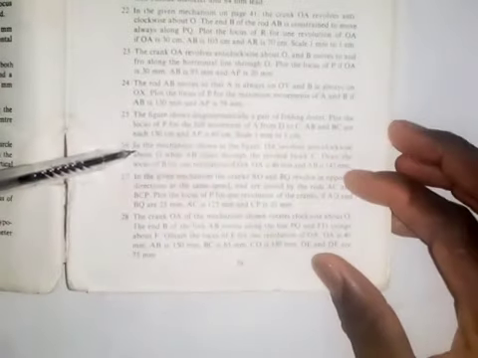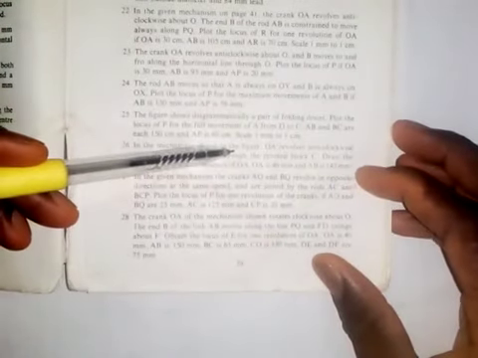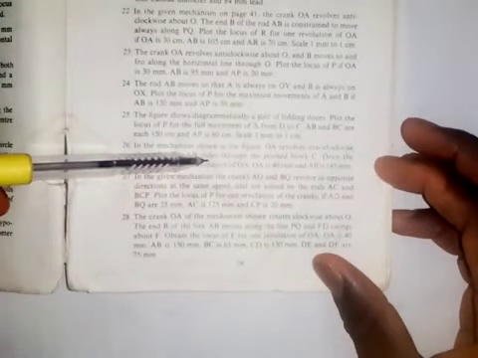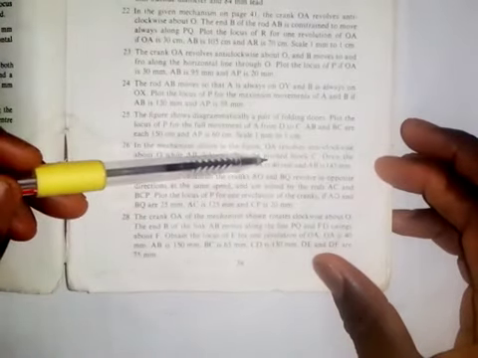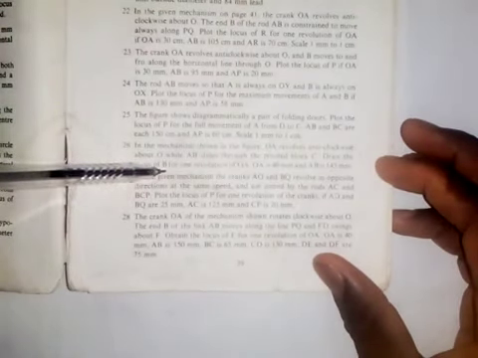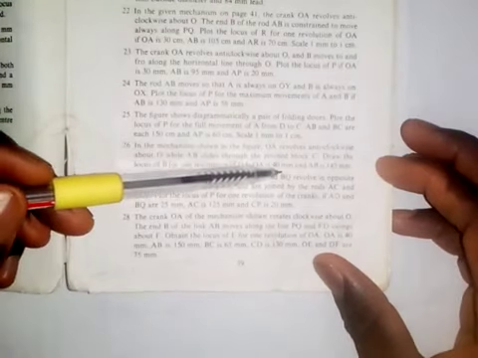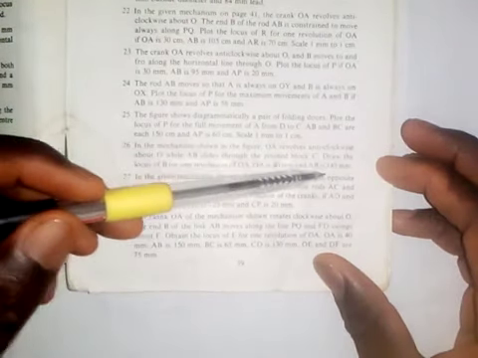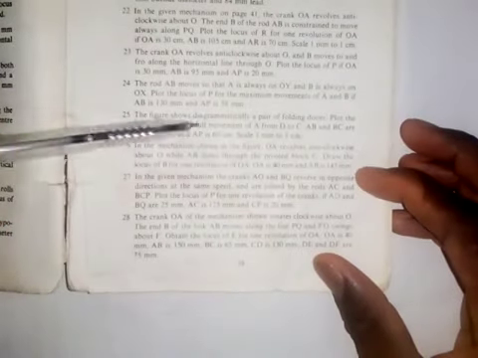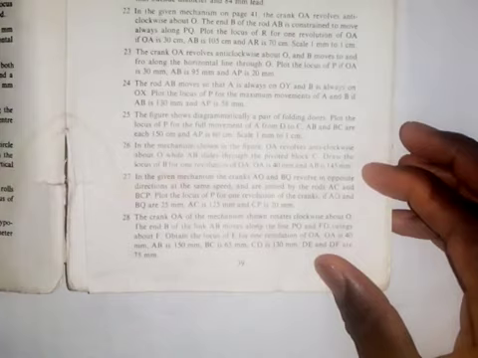Question 26, as we have here: in the mechanism shown in the figure, OA revolves anti-clockwise about O while AB slides through the pivoted block C. Draw the locus of B for one revolution of OA. OA is 40 millimeters and AB is 145 millimeters.